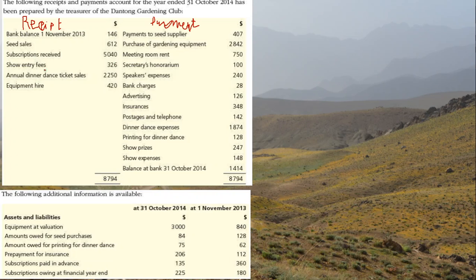Subscription received, show entry fees, annual dinner dance ticket sales, equipment hire. So these are receipts. So total receipt we have 8794. Out of that, these are the payments made. Payment made to seed supplier, purchase of gardening equipment, meeting room rent, secretary's honorarium, speakers' expenses, bank charges, advertising, insurance, postage and telephone, dinner dance expenses, printing. That's your expenses.